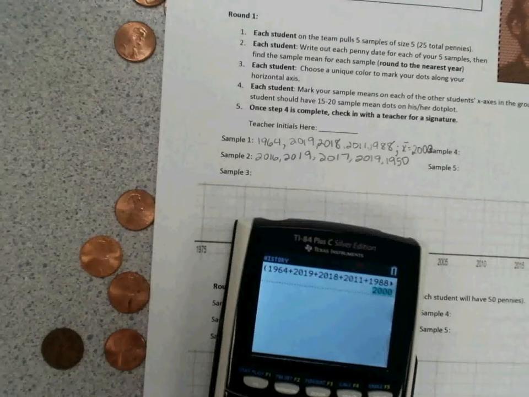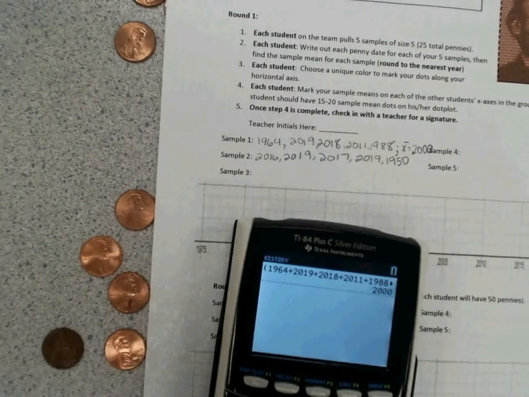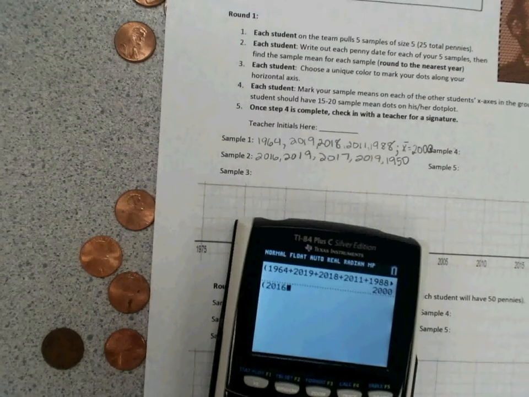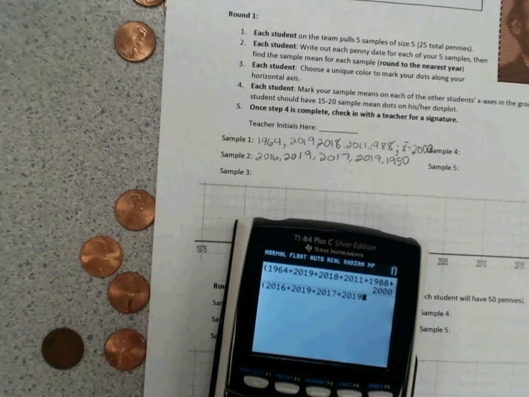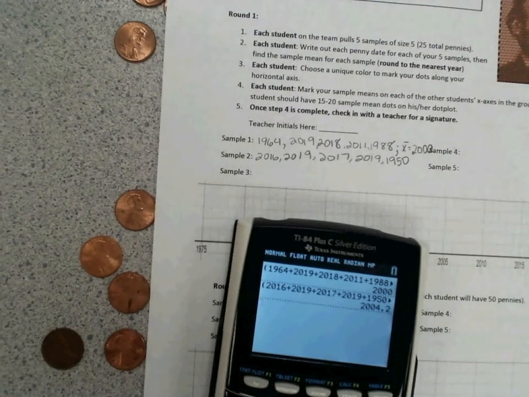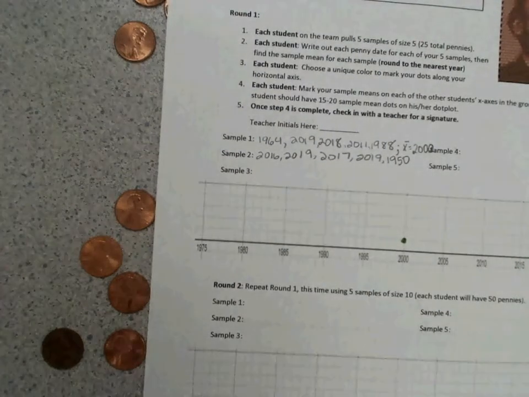Add those together, divide by 5. So it's 2004.2, so we'll round that to the nearest year, which is 2004.